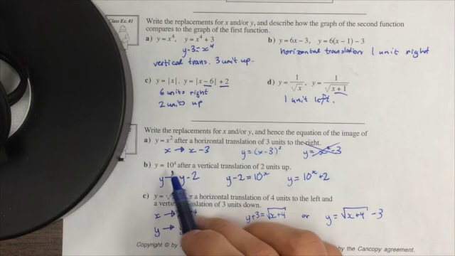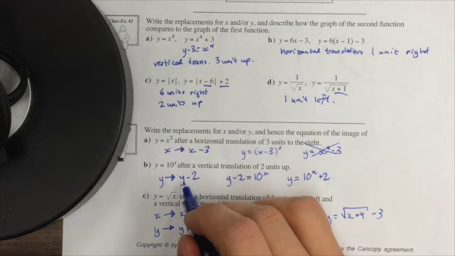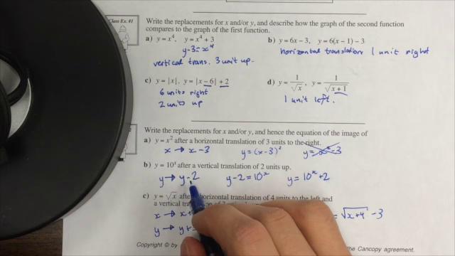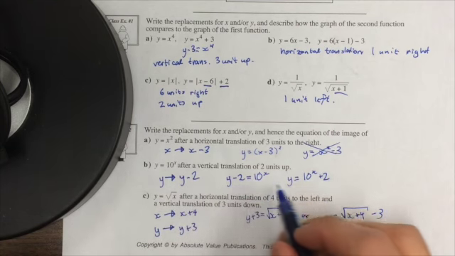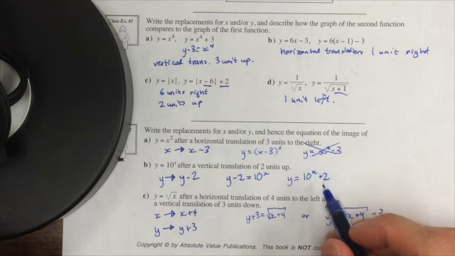Next, if I had a vertical translation of 2 units up, remember that was a change in my values of y. 2 units up on the y would be minus 2. When I bring it over, it would become 10 to the power of x plus 2.